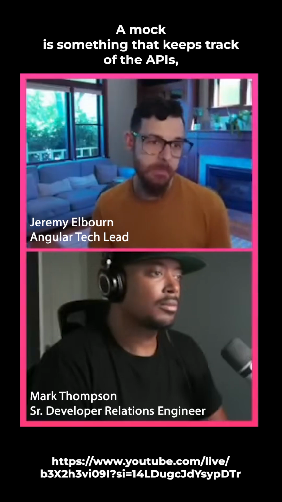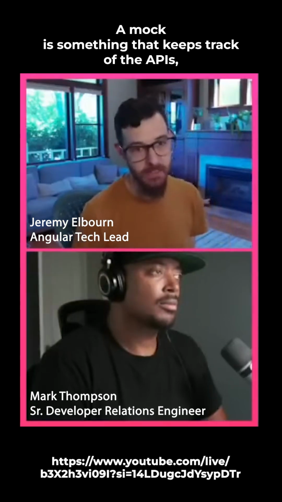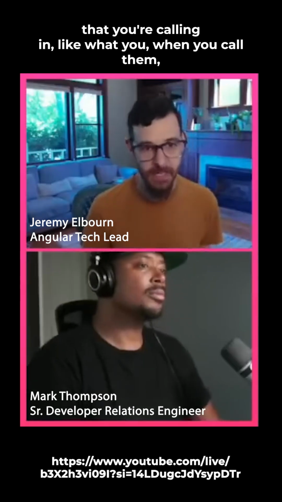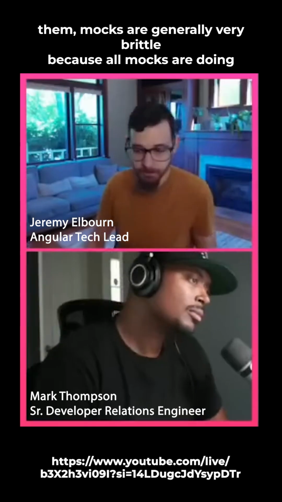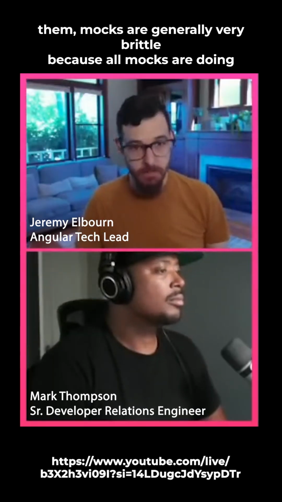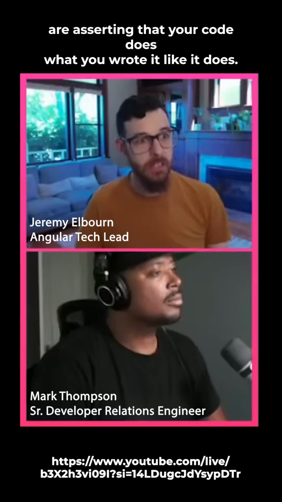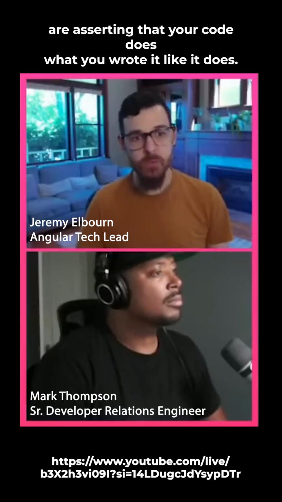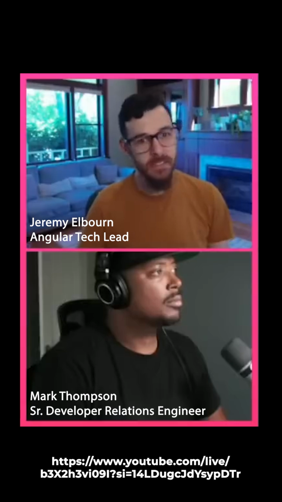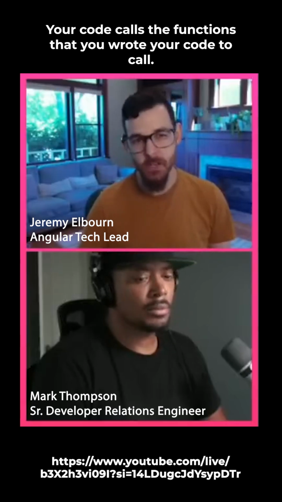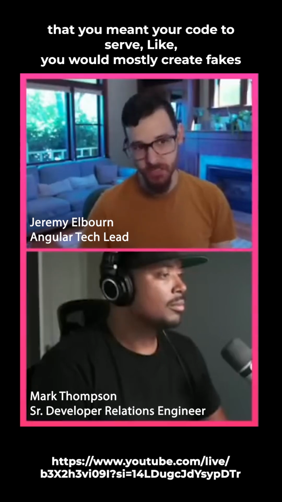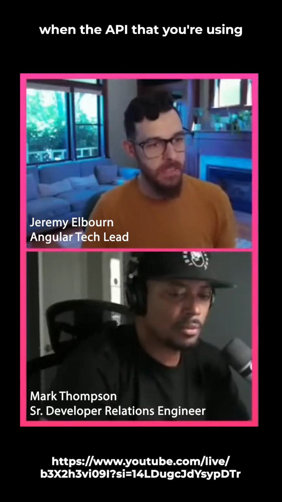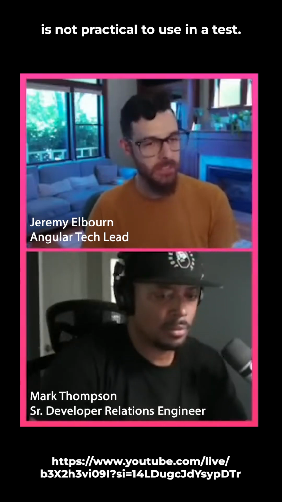A mock is something that keeps track of the APIs that you're calling and when you called them, how many times you called them, what parameters you set when you called them. Mocks are generally very brittle because all mocks are doing are asserting that your code does what you wrote it. Your code calls the functions that you wrote your code to call, not that it serves the purpose that you meant your code to serve. You would mostly create fakes when the API that you're using is not practical to use in a test.